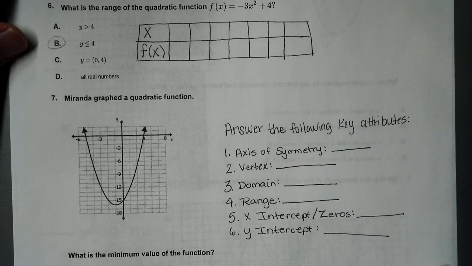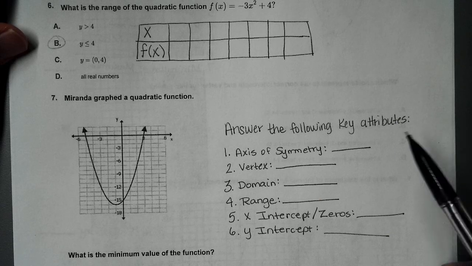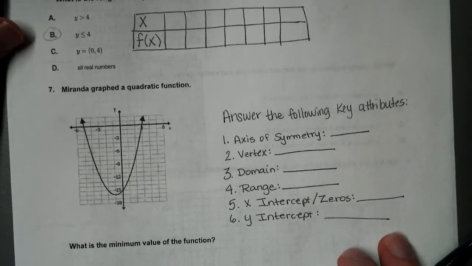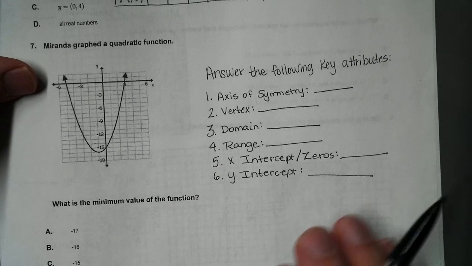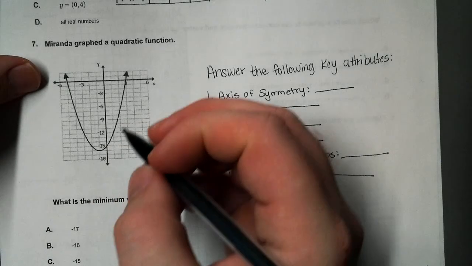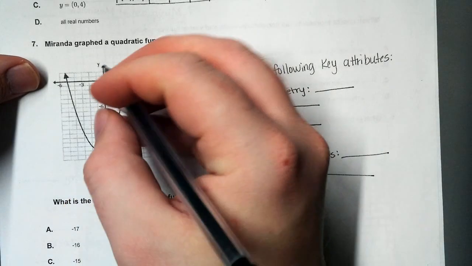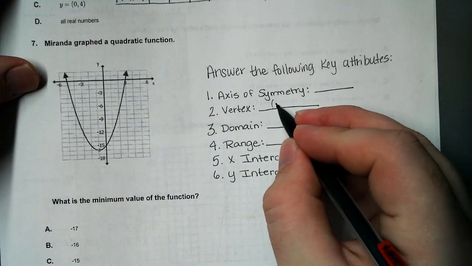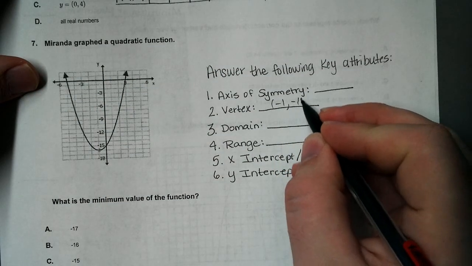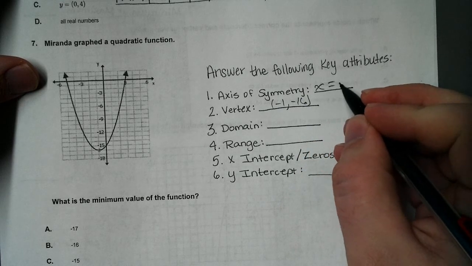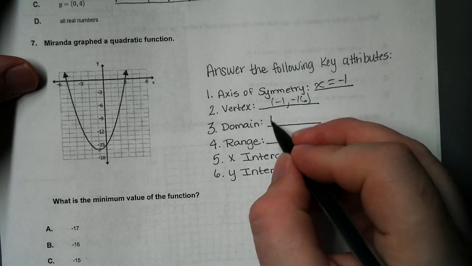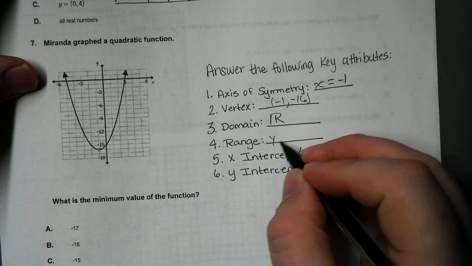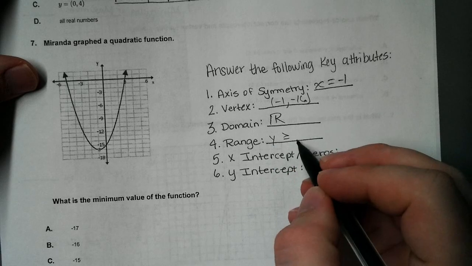Okay, number 7, Miranda graph the quadratic function. Answer the key after it. So, axis of symmetry is going to go through the vertex. The minimum is on my vertex. So the minimum, this went to negative 1 and it went down 16. So negative 1, comma, negative 16. Axis of symmetry, x is equal to negative 1. The domain, always, all real numbers. The range, the y's, they're all greater than or equal to my y value here, which was negative 16.